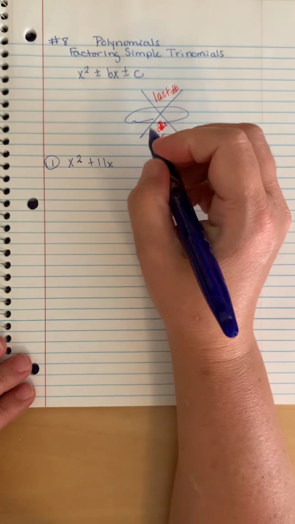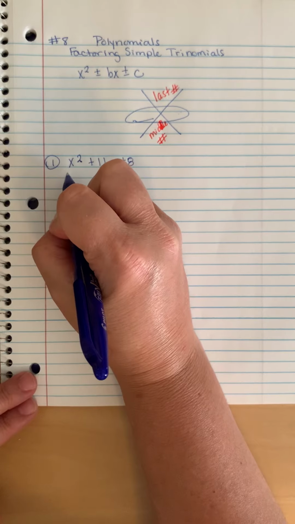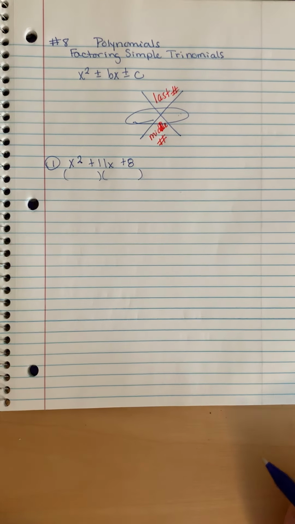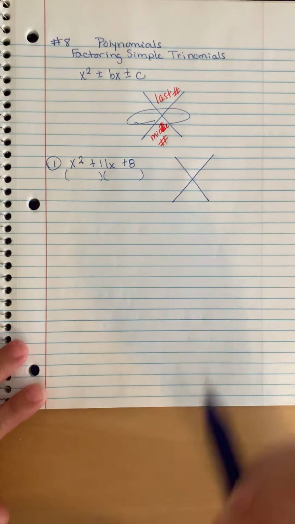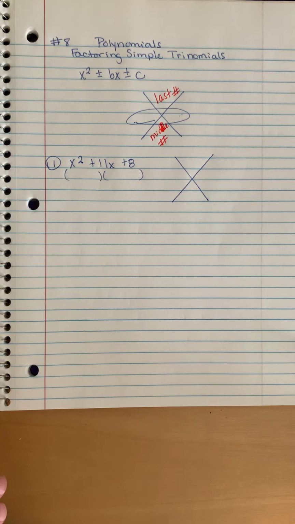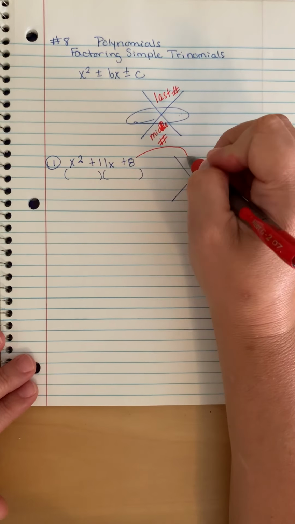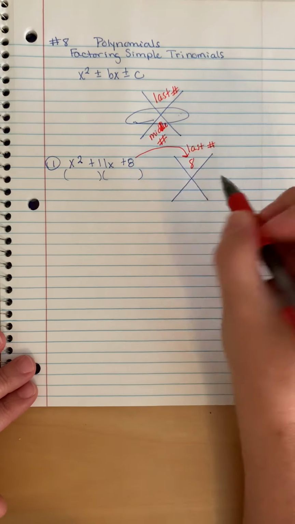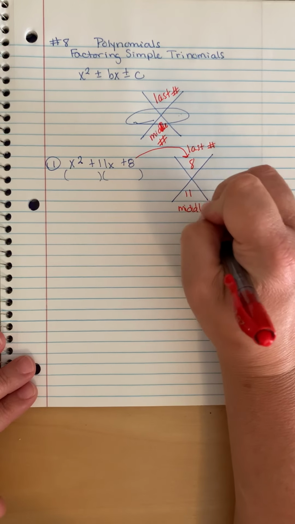All right, so x squared plus 11x plus 8. You're automatically going to start out with 2 sets of parentheses, just like we have done before on the last one. Make your huge X. The last number goes on the top. Last number, it always is on the top. The middle number, 11, will go on the bottom.